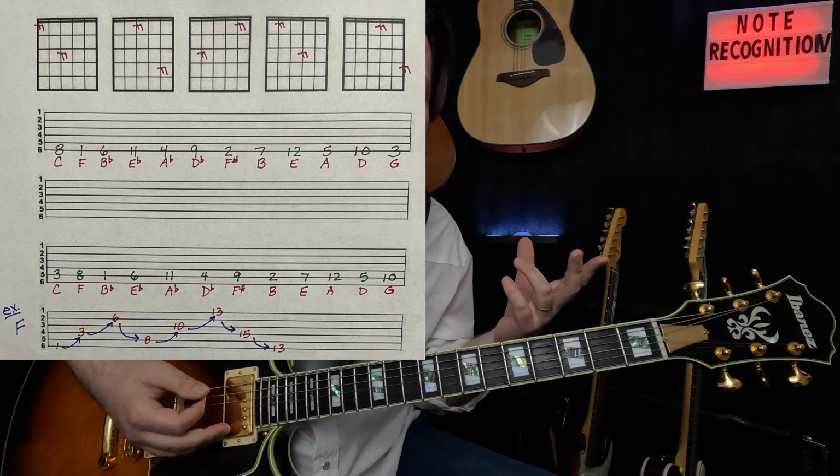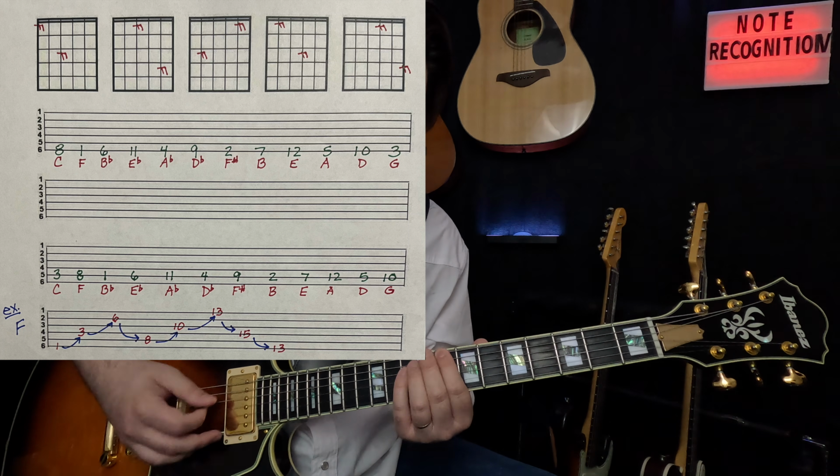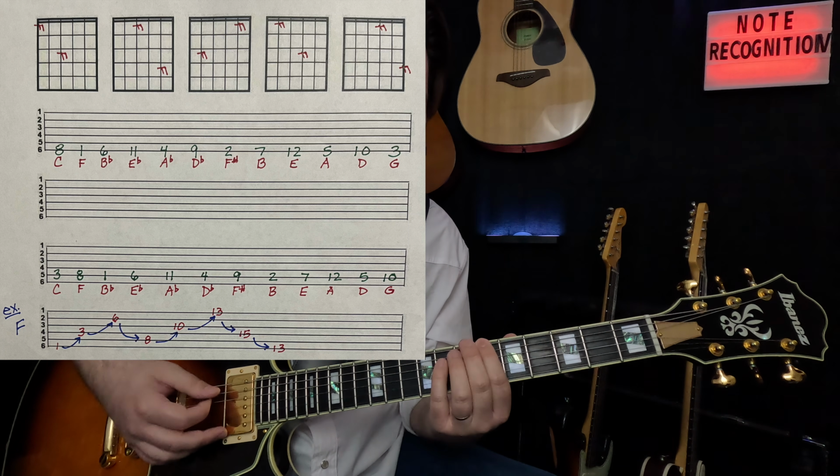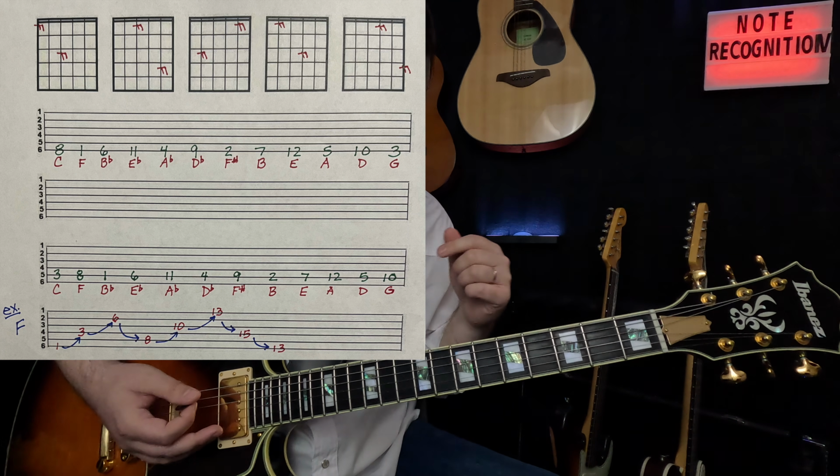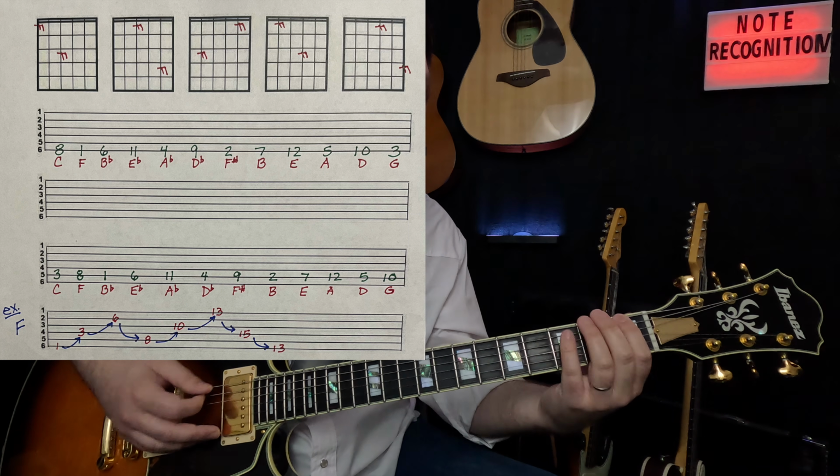Now, I could apply this cycle 4. I could go C, F, B flat, and then I could go E flat, and I could go all the way around like that if I wanted to. But let's continue the W pattern since we're talking about it, okay?